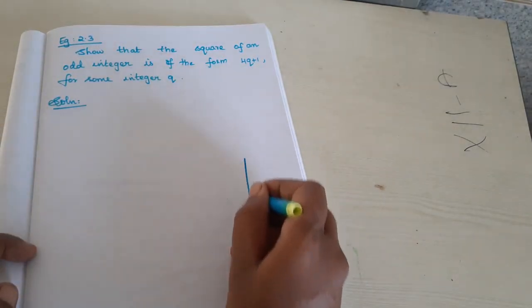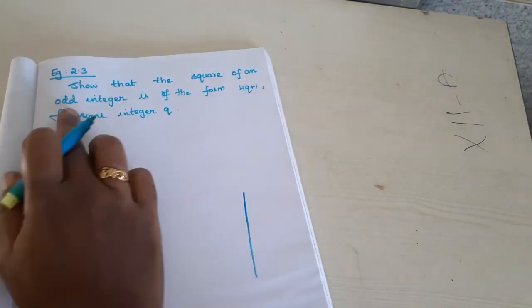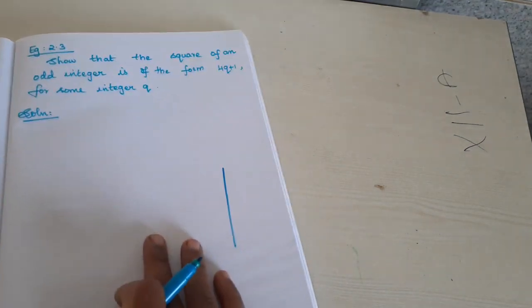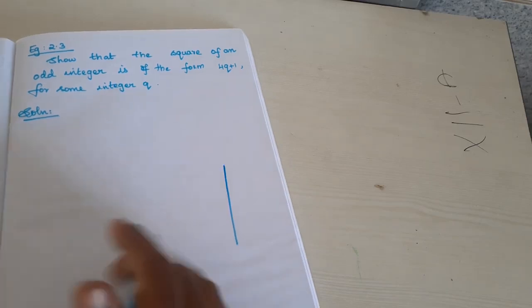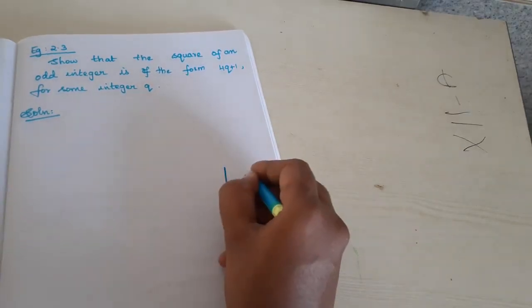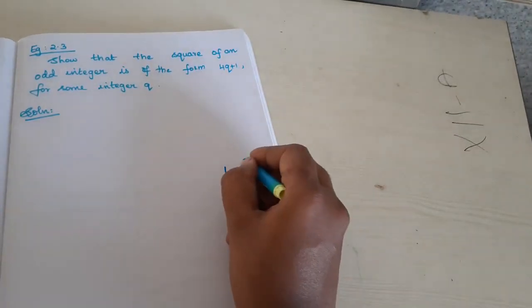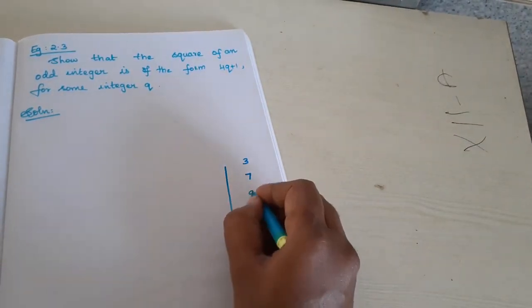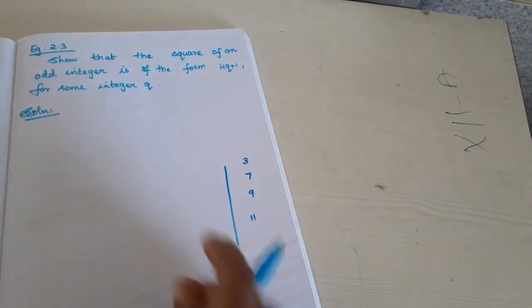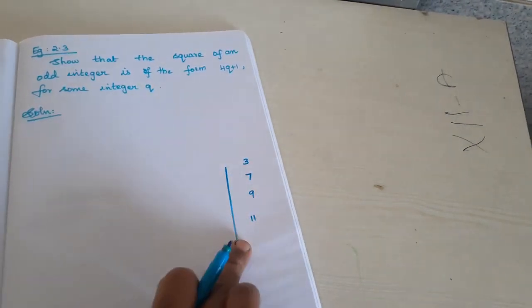Let's see a real example. The square of an odd integer. Say any one odd integer. Odd integers are 3, 5, 7, 9, 11, 13. Select any one odd integer. 7 is an odd integer, correct? Otherwise 3 is an odd integer, then 9 is an odd integer, 11 is an odd integer. This is for your understanding only, I am writing.